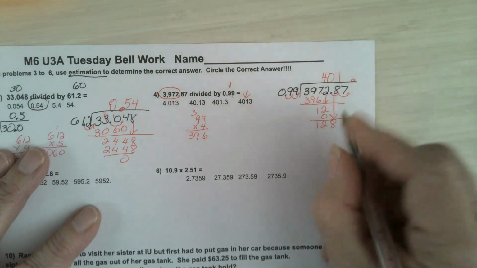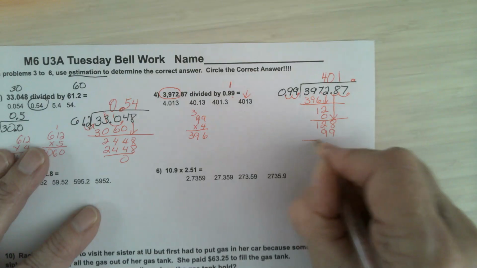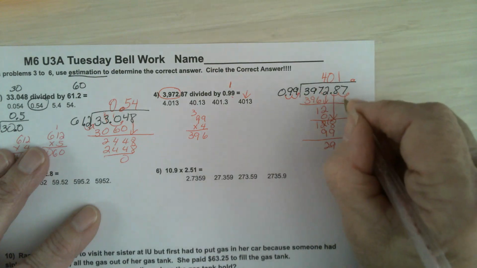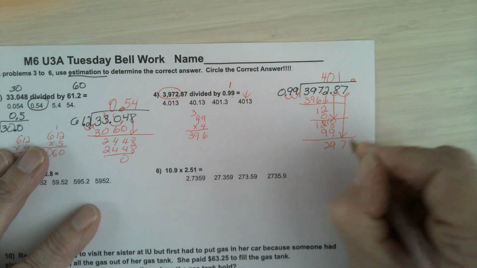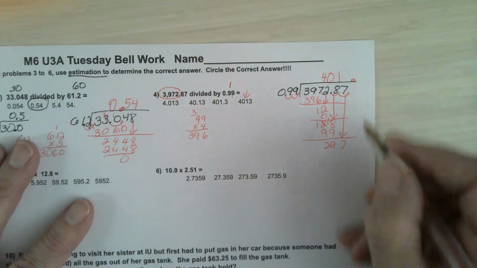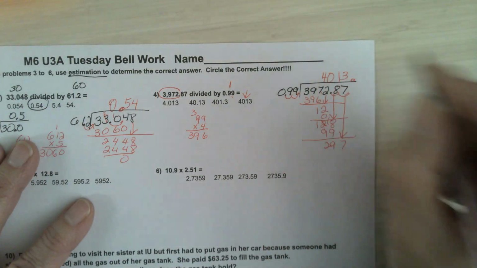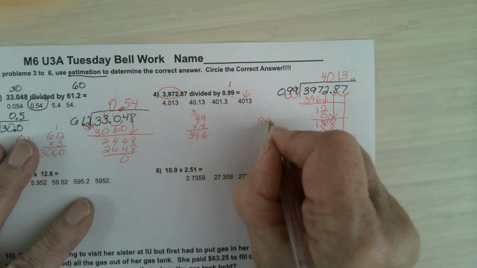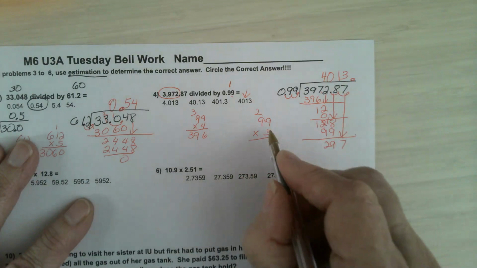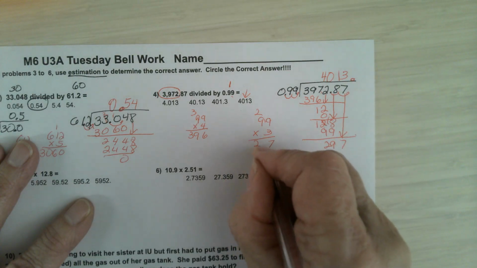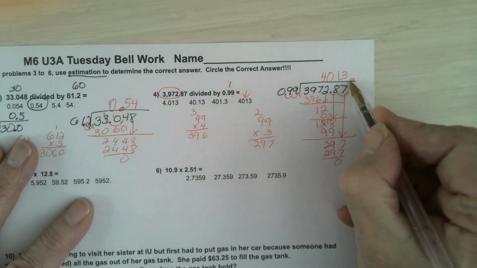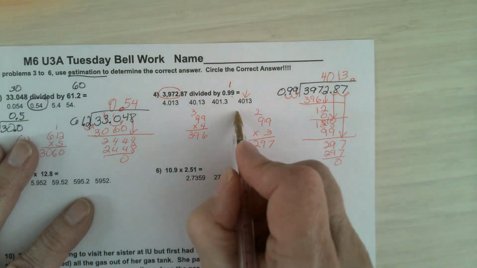1. Subtract. Bring down. How many 99s are in 297? Well, it looks like it's a 3. They all have a 3 in them. 99 times 3. Now, and that is correct. We have 4,013. That was our estimate.